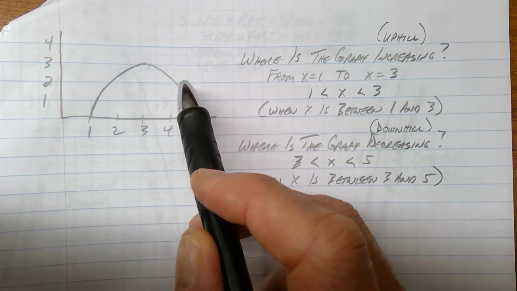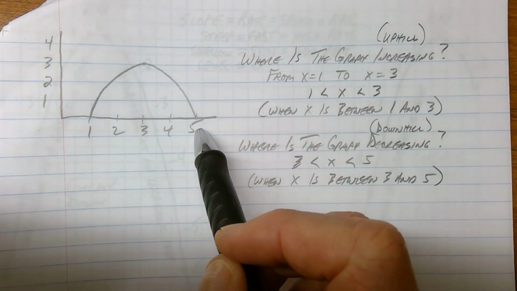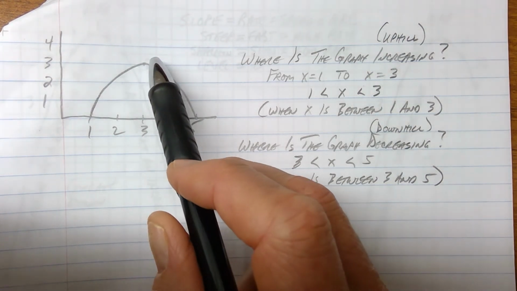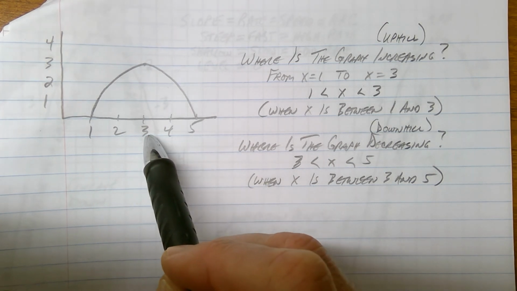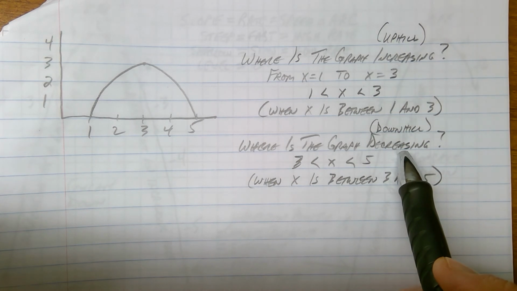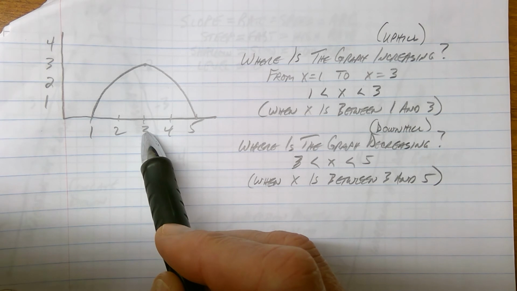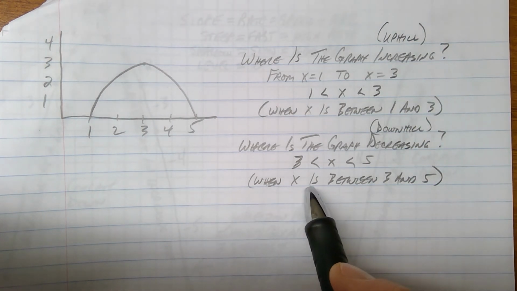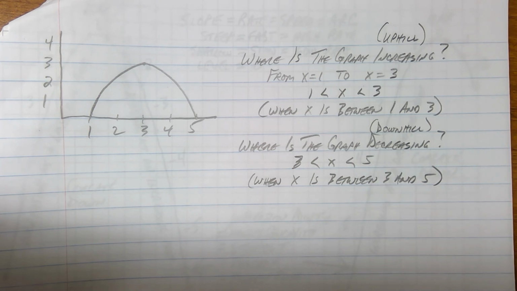Now, when or where is it going downhill? When or where is the graph decreasing? From here to here. Drop straight down. Here's where it starts decreasing at x equals 3, and it stops decreasing right there at x equals 5. So from 3 to 5, the graph is going downhill. You have to tell when it's going downhill. From 3 minutes or 3 hours to 5 hours, it was going downhill. All right? So x is any number between 3 and 5. For any number between 3 and 5, the graph is decreasing or going downhill.